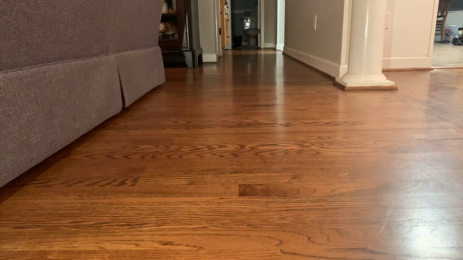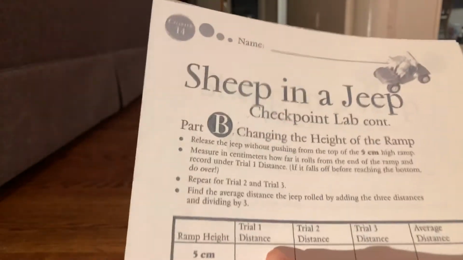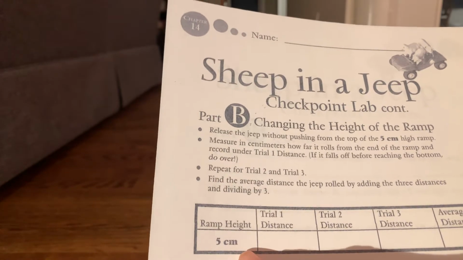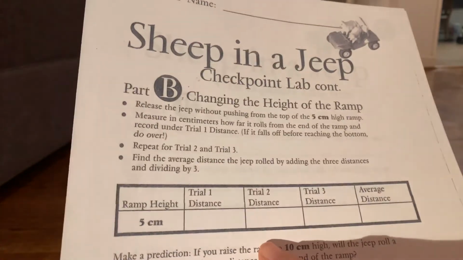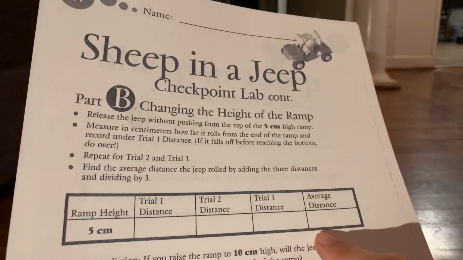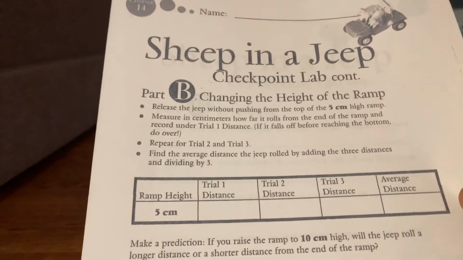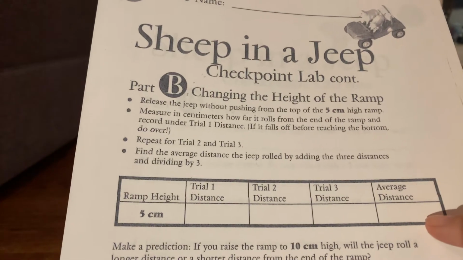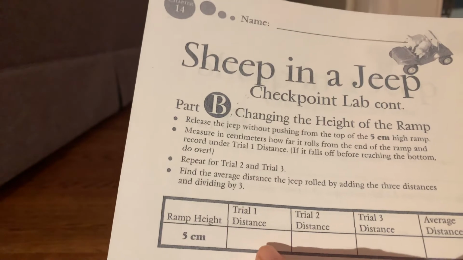So there is, on your worksheet, there are boxes to record each of our trials. So when the ramp is at 5 centimeters, which is the lower height, we're going to do 3 trials. Trial 1, 2, and 3. And then we're going to calculate the average. We practiced calculating average, and that is why we were practicing that today, is because we need to do the average distance that the Jeep traveled. So first we're going to do trial 1, and I'm going to show you how we're going to do that.